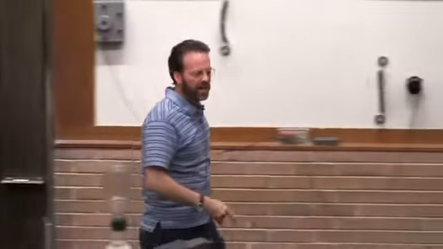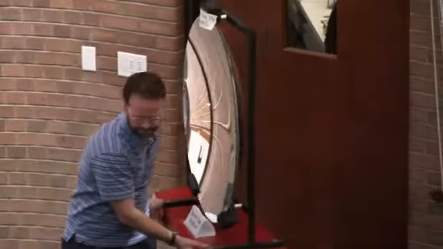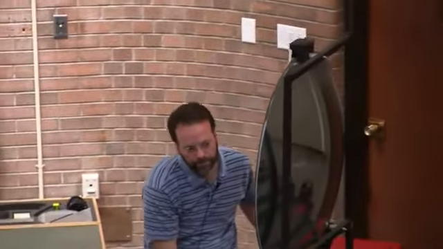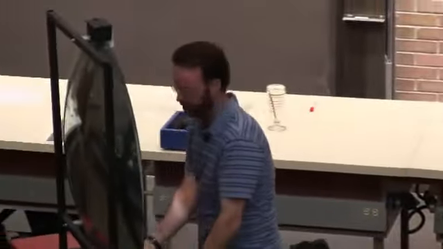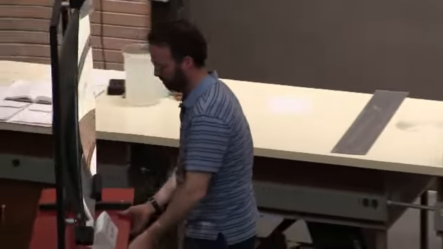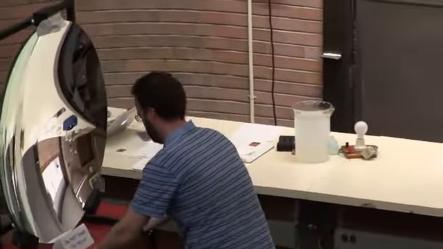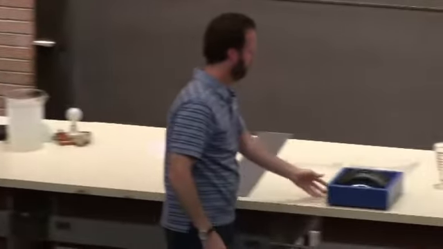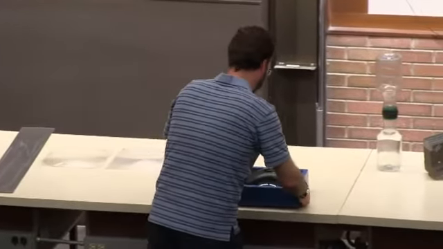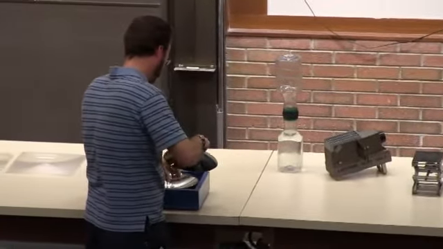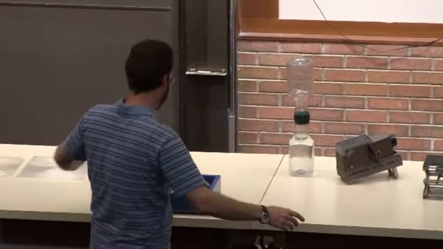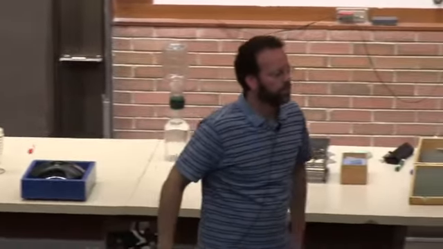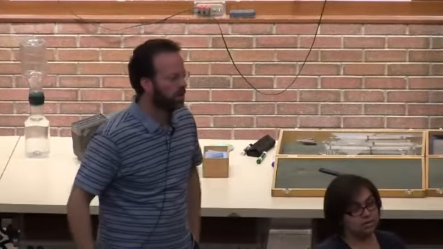We got one here. As he asks, I'll move the mirror in. They're all concentrated at one certain point.